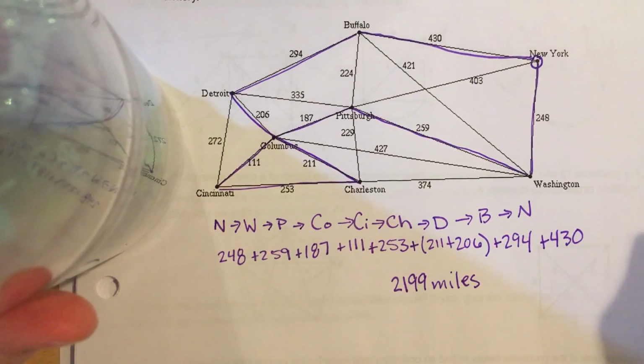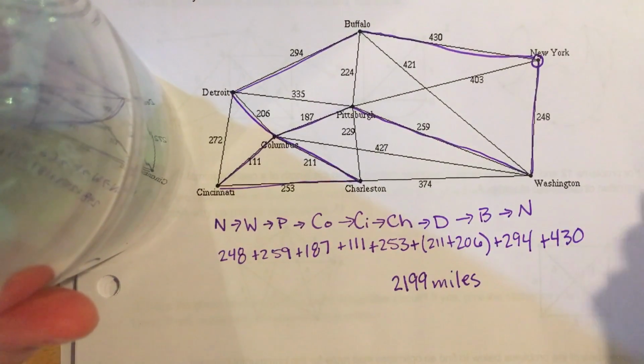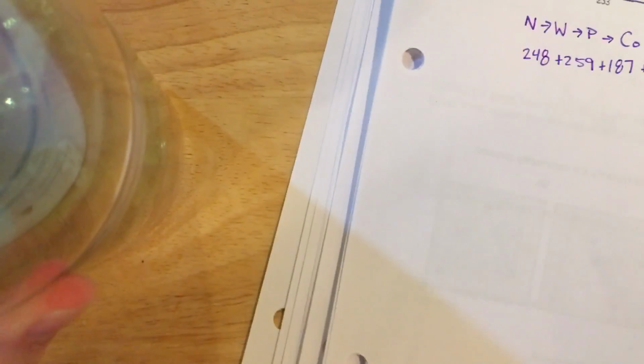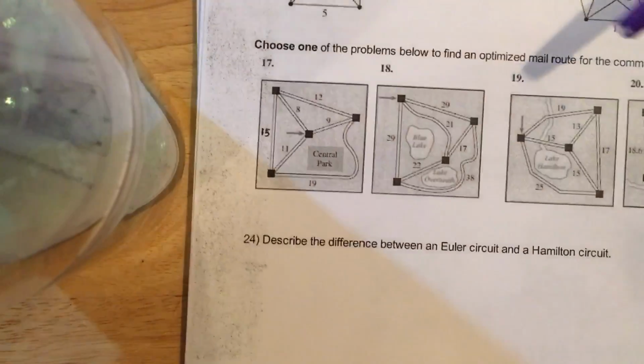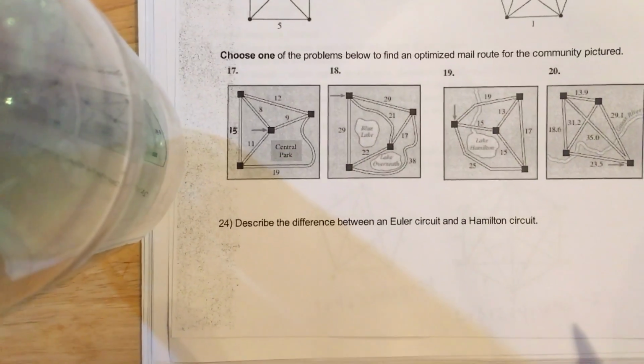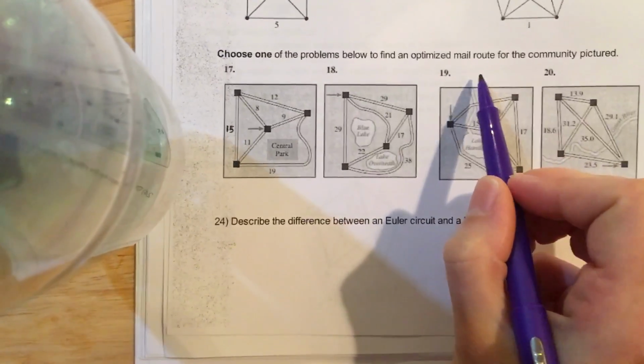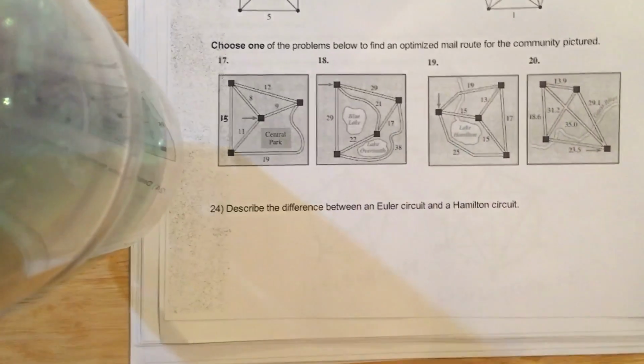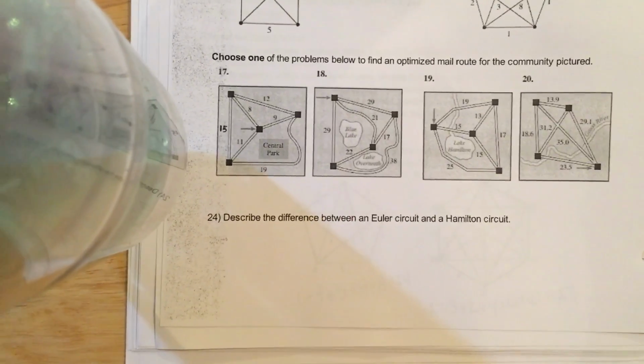Those are Hamilton paths and circuits. Your homework is on the next page in your packet. Please notice, just like with your Euler homework, that there's a section of problems that say choose one. So you're finding, again, a mail route here. These are all your options. You only have to do a mail route for one of them.